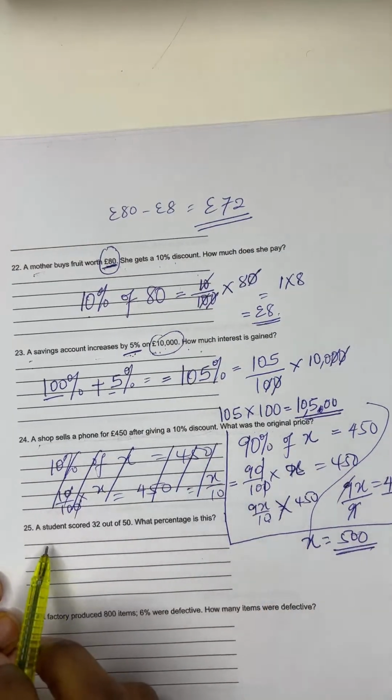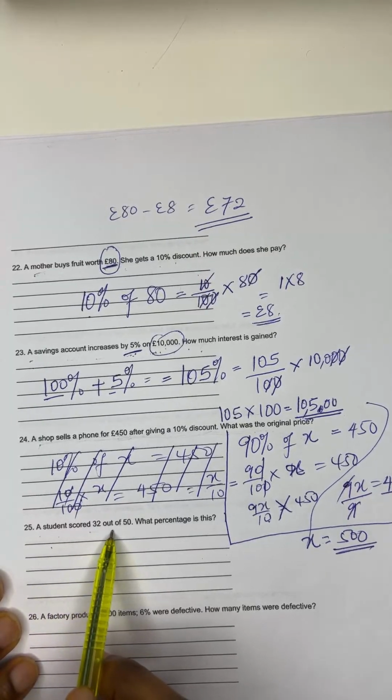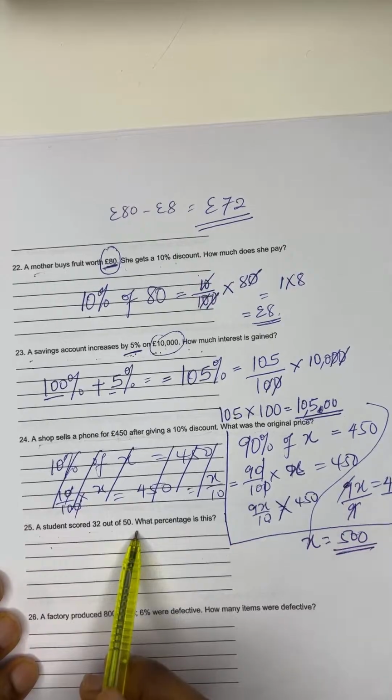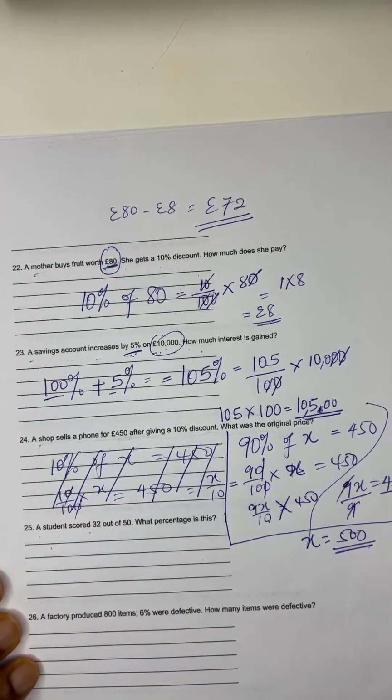The next one, which is number 18, says that a student scored 32 out of 50. What percentage is this?